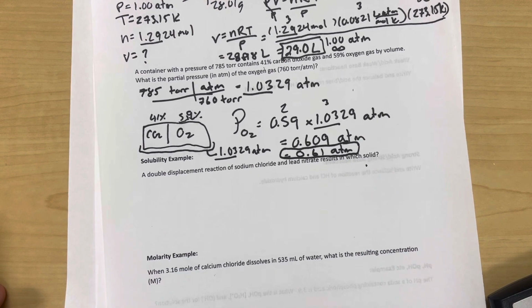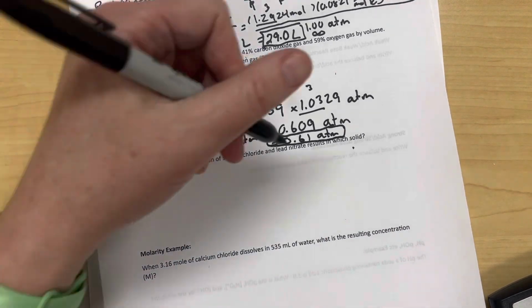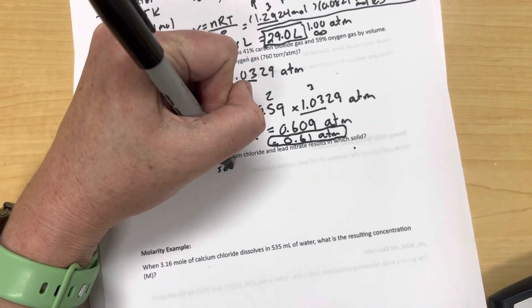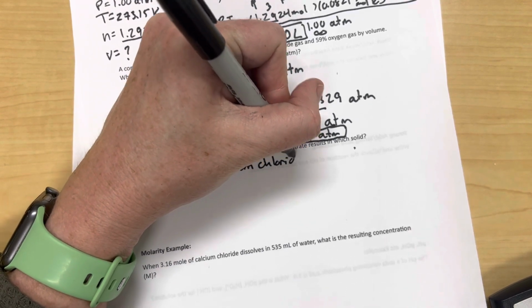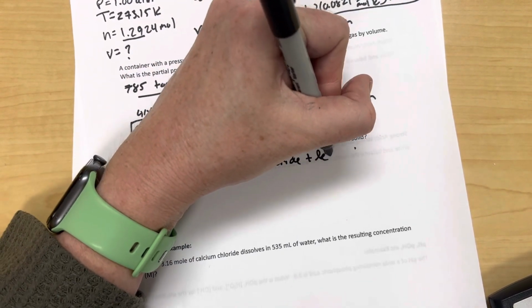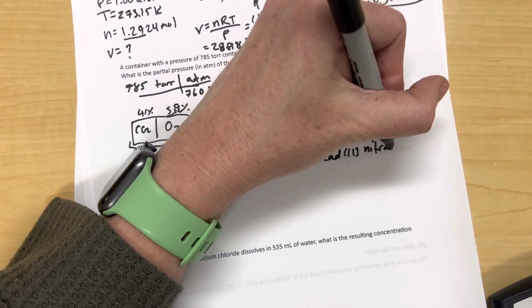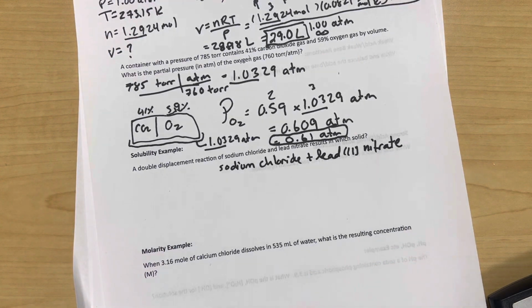So 0.61 atm. All right, double displacement reaction of sodium chloride and lead nitrate. I did you just a disservice here because lead nitrate doesn't actually exist. It should be sodium chloride and lead 2 nitrate. It won't affect the actual answer here, but if we're asking you to balance a reaction, that would be a pretty imperative part.